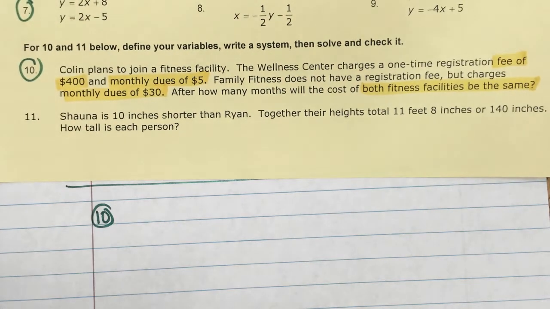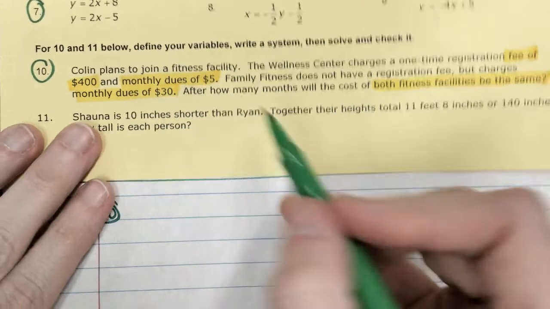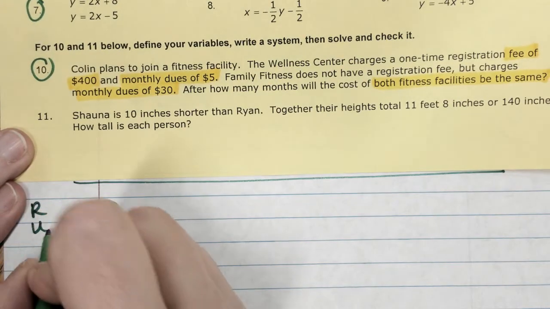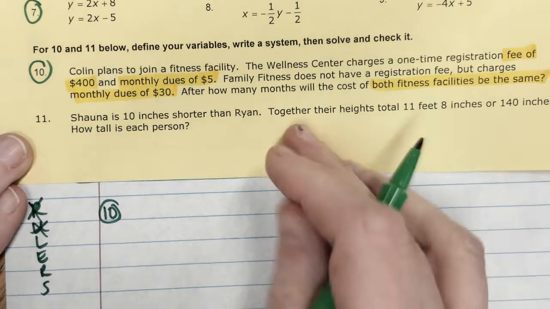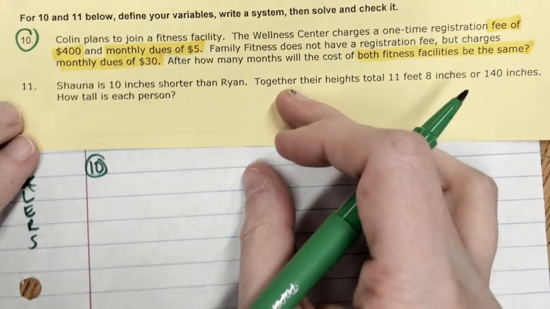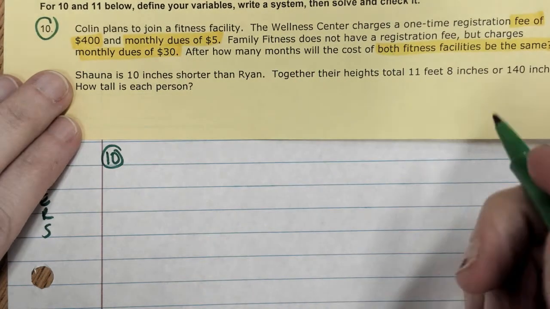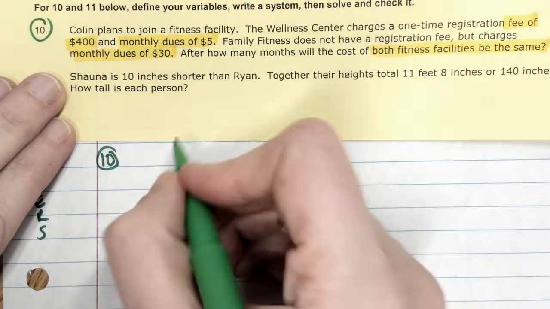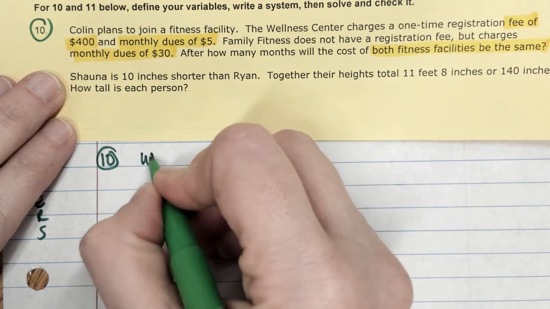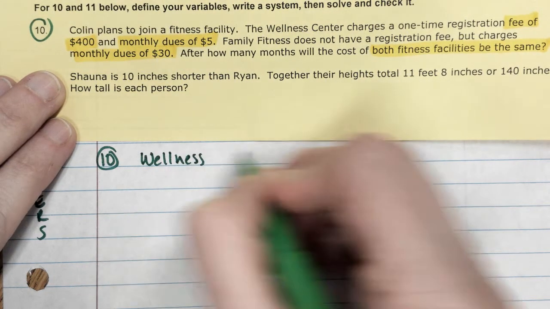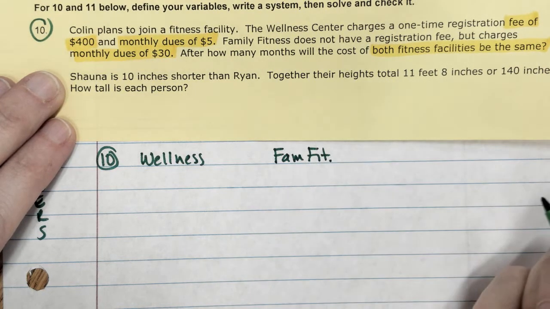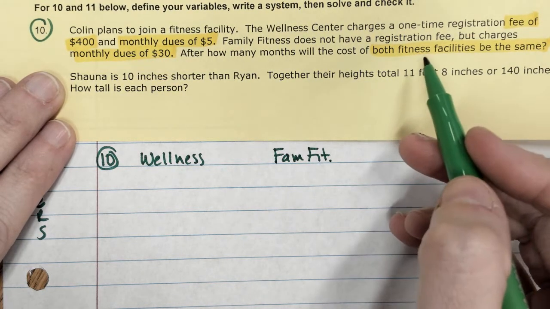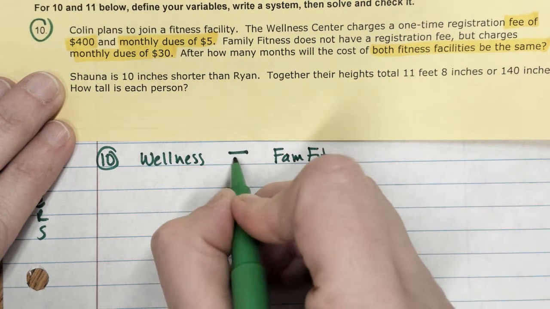Okay, so there's a lot going on there. So let's take some notes. Remember, we've read and underlined for our rulers, okay? So we did our reading and underline. Now we got to list what we know, okay? So here's what I know. I know that we have two centers. I have Wellness, and I have Family Fitness. Again, I'm just substituting. The final question they want me to answer is, when are they going to be equal?